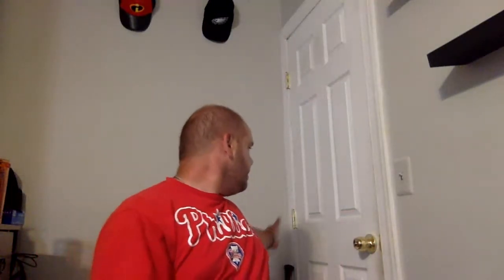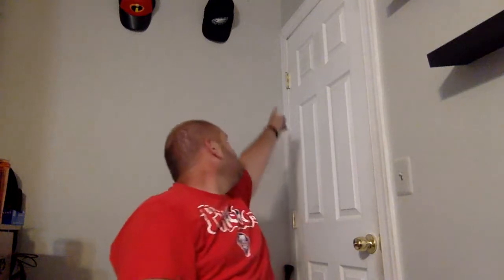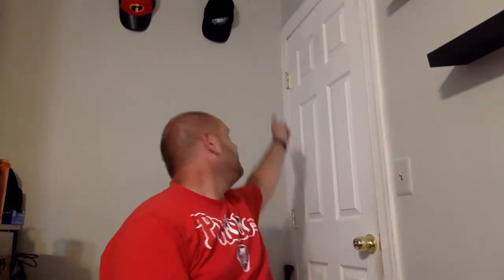Behind me, I actually have two planes that are intersecting. That wall directly behind me intersects with the door. Right here is a line where it intersects. The two hats right behind me are on the same plane. That wall is a plane. Those hats therefore are coplanar. If you look behind me, you should be able to see two hinges. 1, 2. Those hinges are collinear. They are on the same line. Not only are they on the same line, they are coplanar because they're on the same plane.